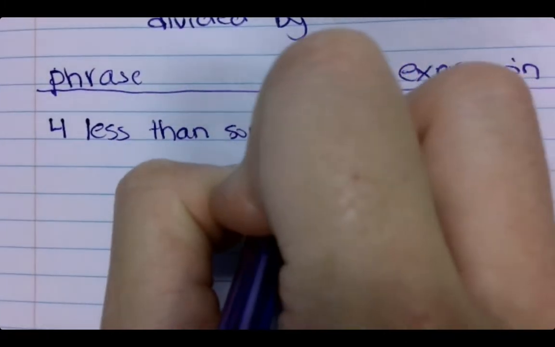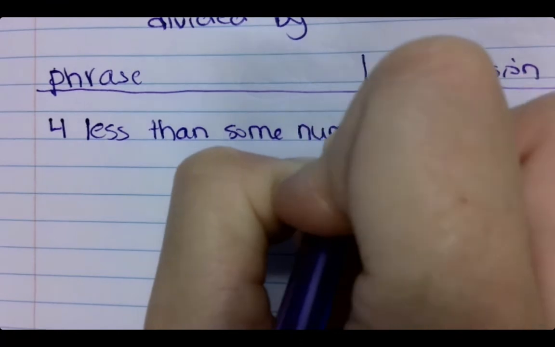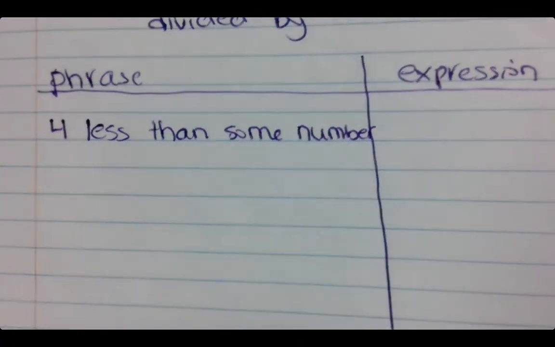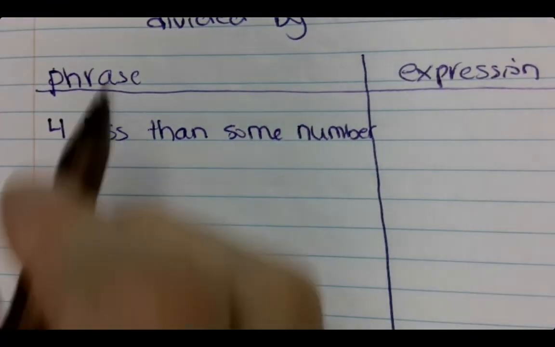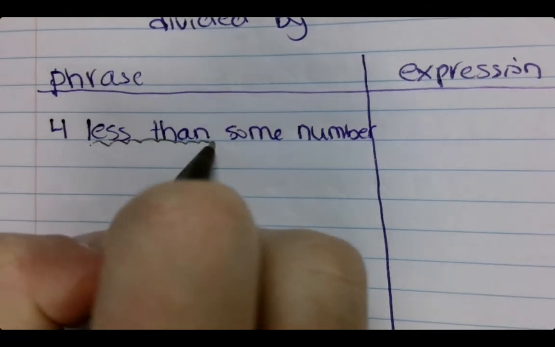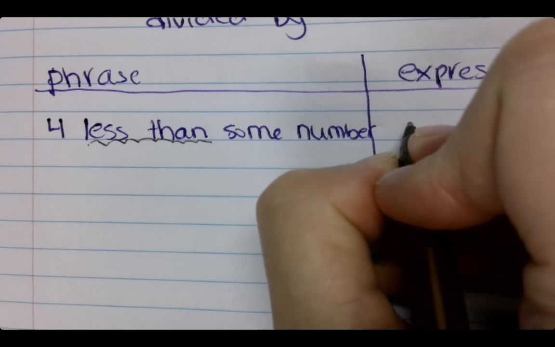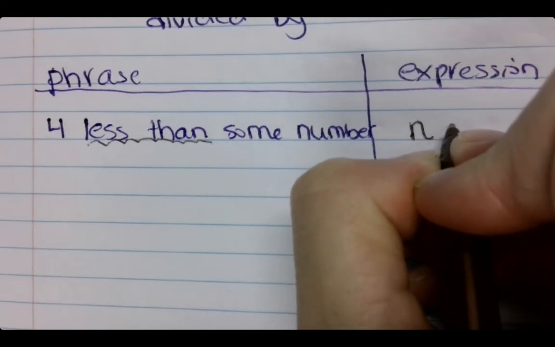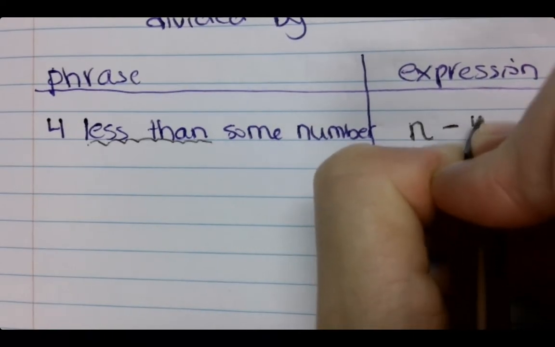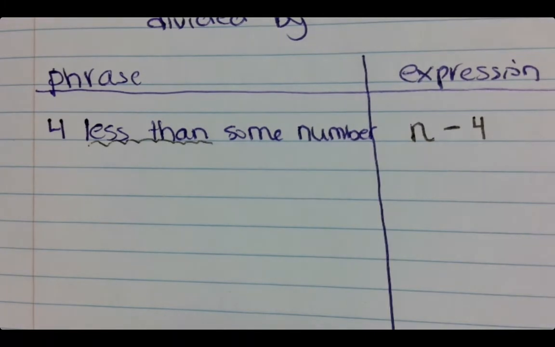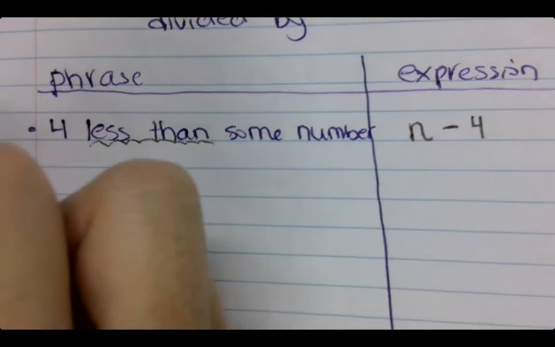All right. So this is going to be 4 less than some number. So remember, less than was a turnaround word. So this is going to be some number, doesn't matter what letter, minus 4. All right, let's try another one.